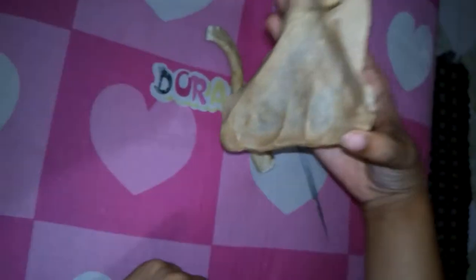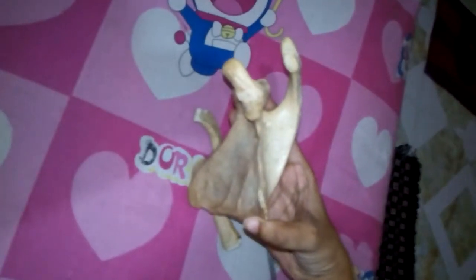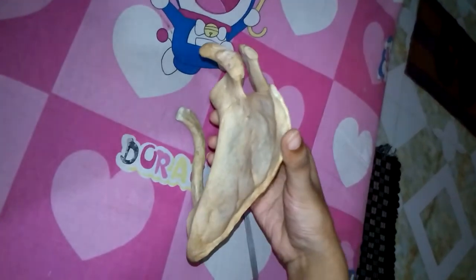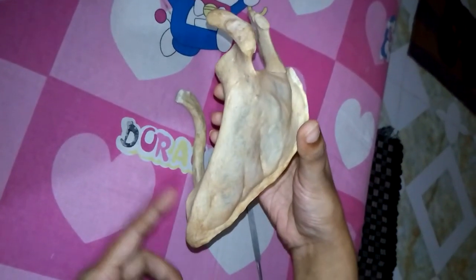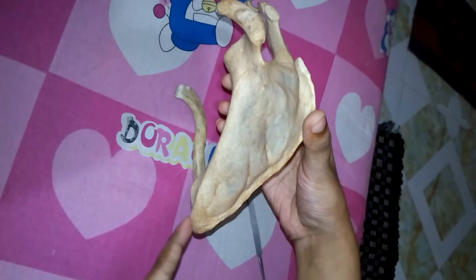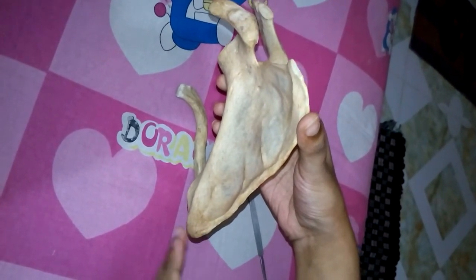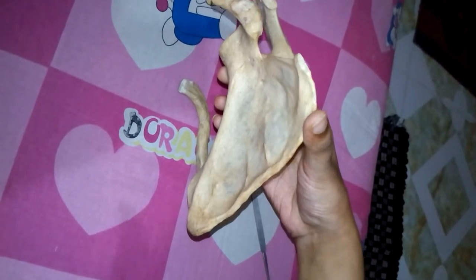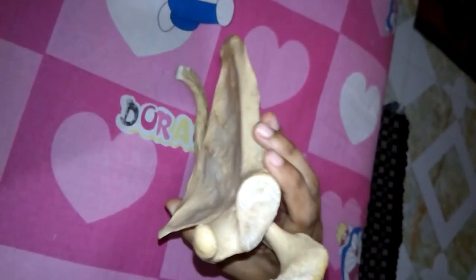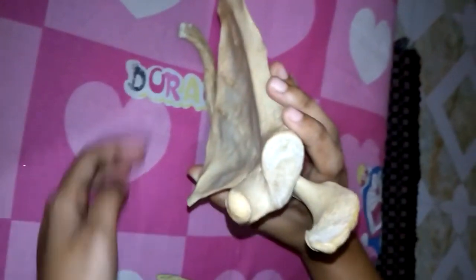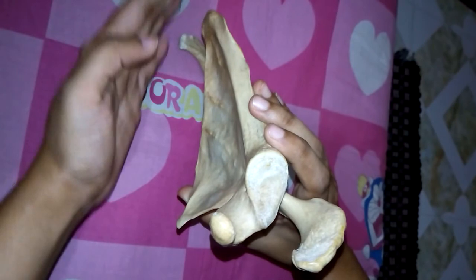Now, its movements: elevation, depression, forward rotation. In forward rotation or medial rotation, the inferior angle lies medially, and in lateral rotation or backward rotation, the inferior angle lies laterally.